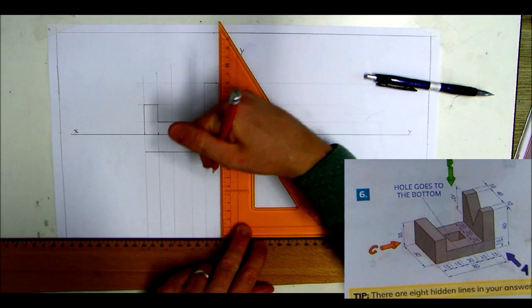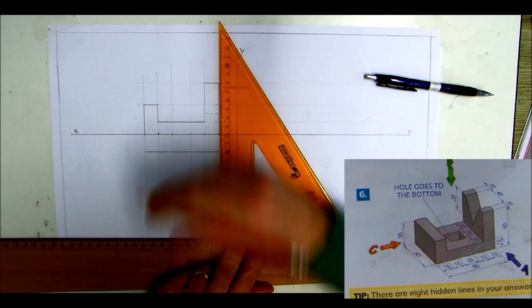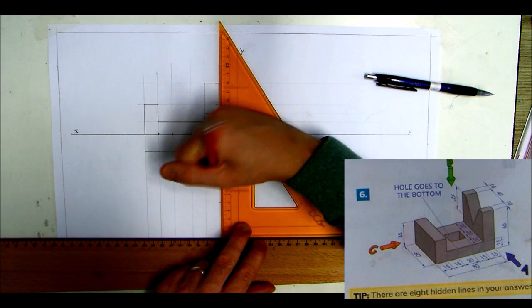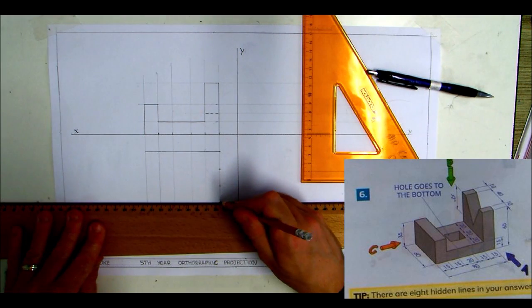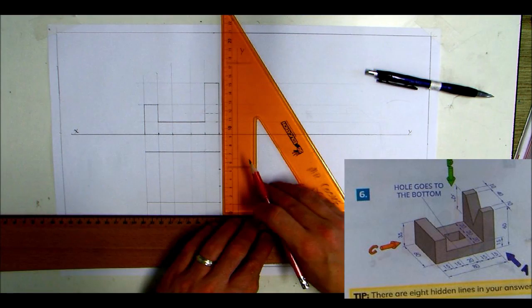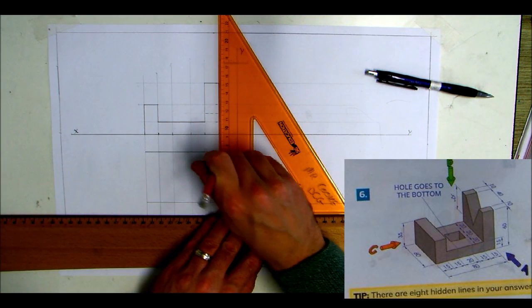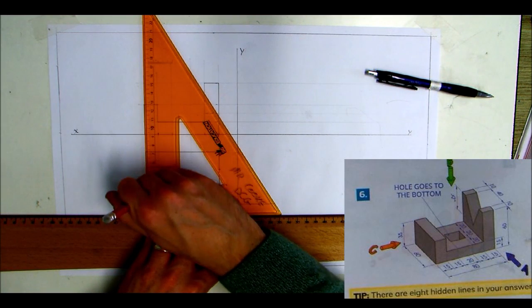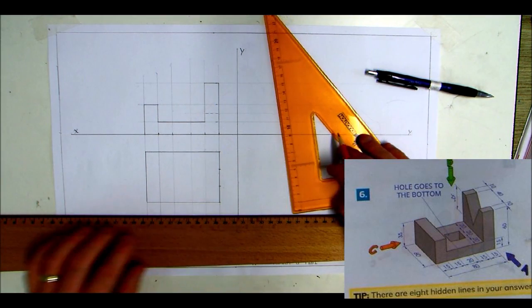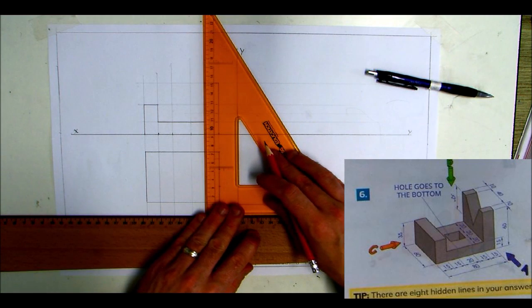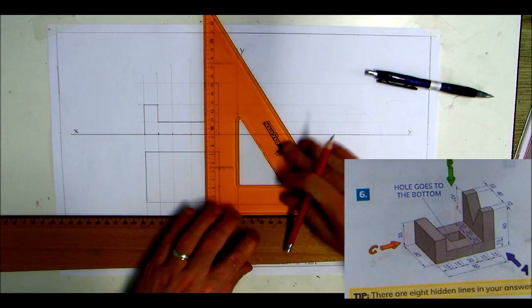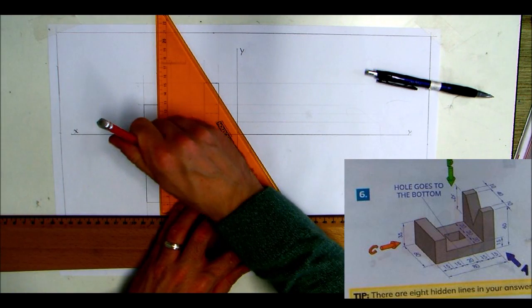So if I step forward 60, there's also measurements 20, 20 and 20. That will be the front of the object. This is the back of the object. That's the left of the object. This is also going to be a solid line. This is also going to be a solid line.